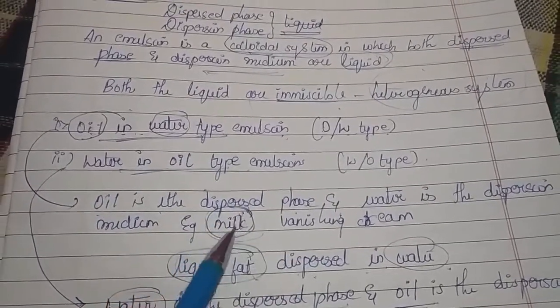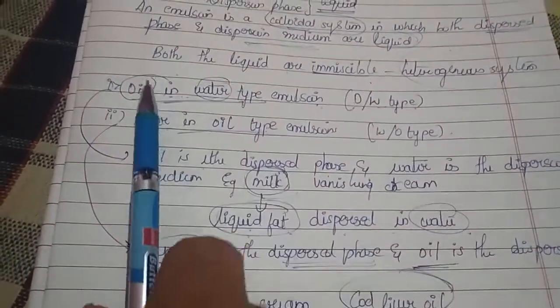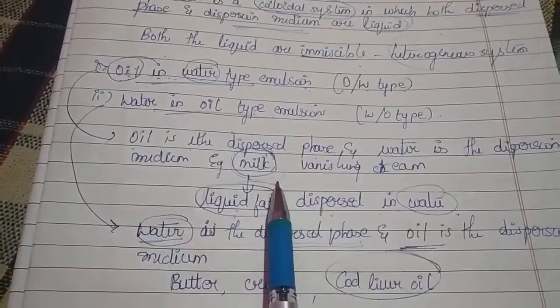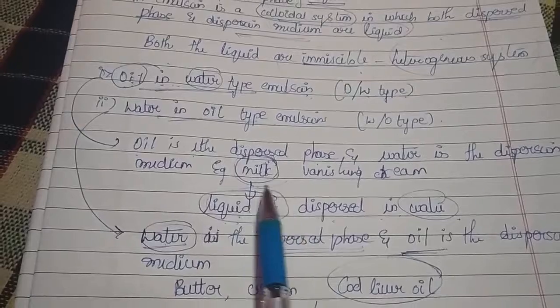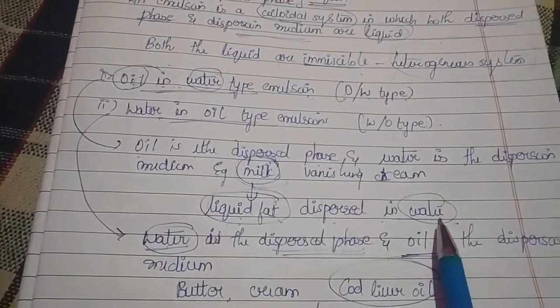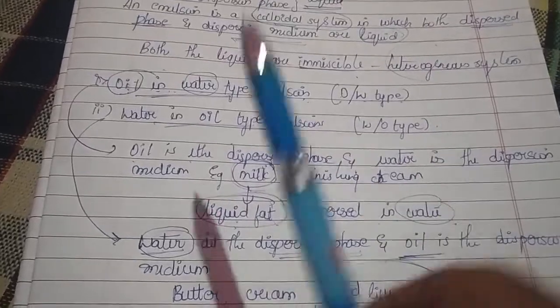So when I am particularly concentrating on milk, how can I say it is an emulsion and particularly oil in water? Because when we look at milk, we notice that it is an emulsion in which liquid fat is dispersed in water, where the liquid fat acts as the oil and similarly the solvent, water, acts as its dispersion medium.